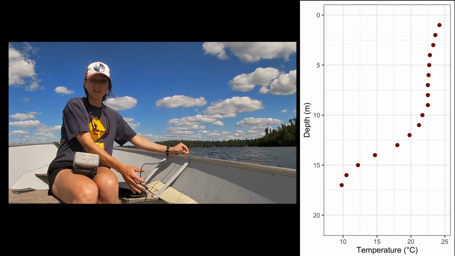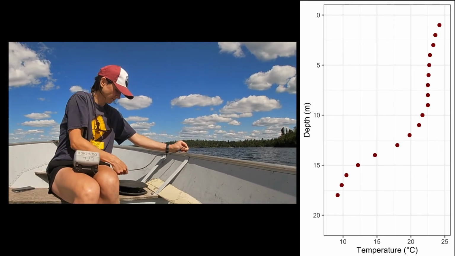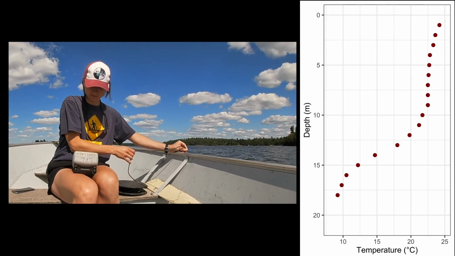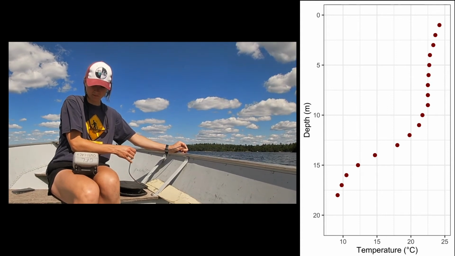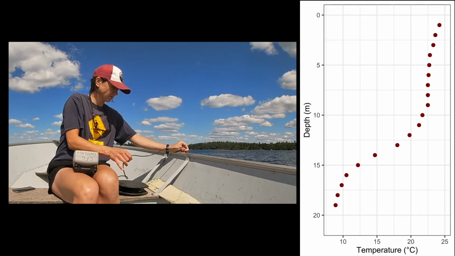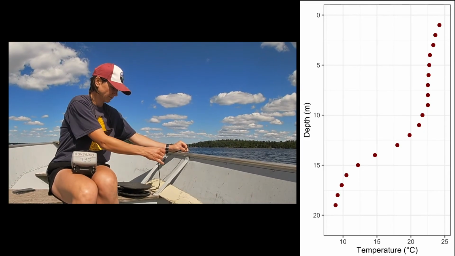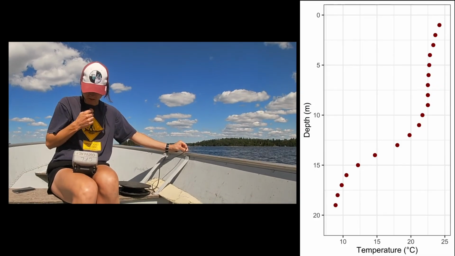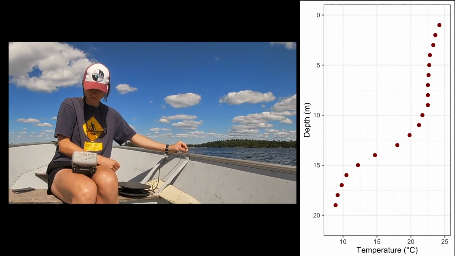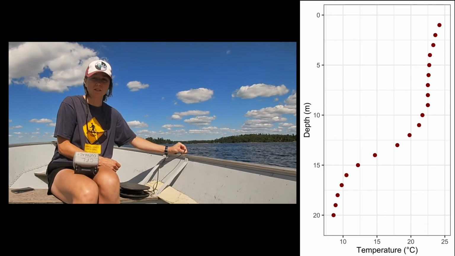At 18 meters, it's 9.2 degrees Celsius. At 19 meters, it's 8.9 degrees Celsius. And at 20 meters, it's 8.6 degrees Celsius.